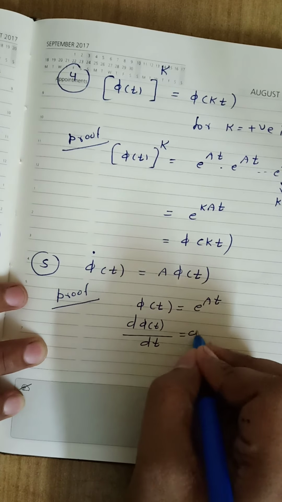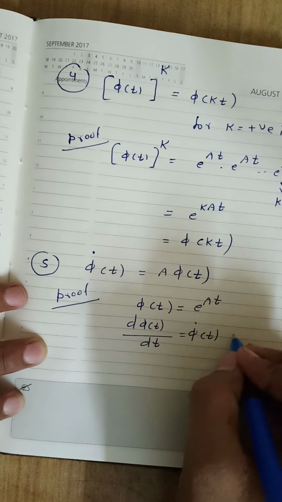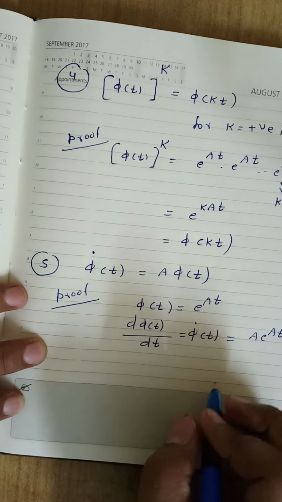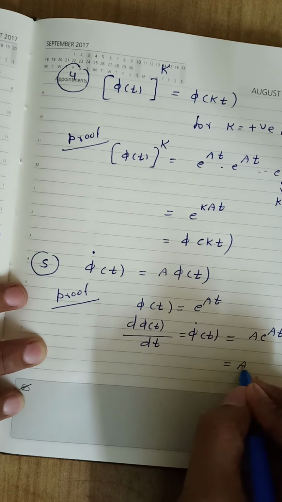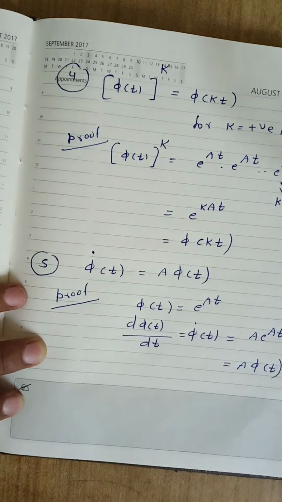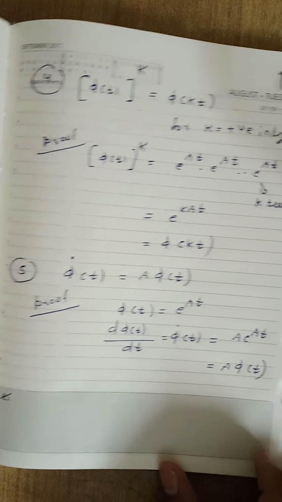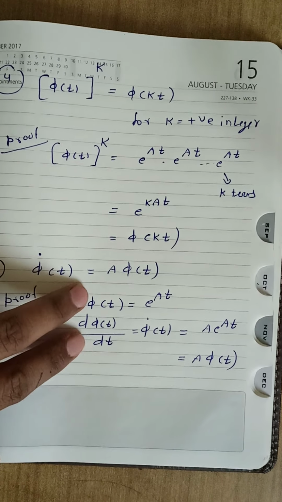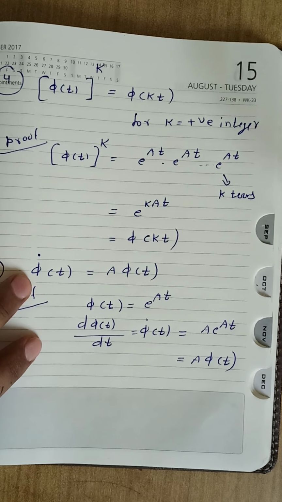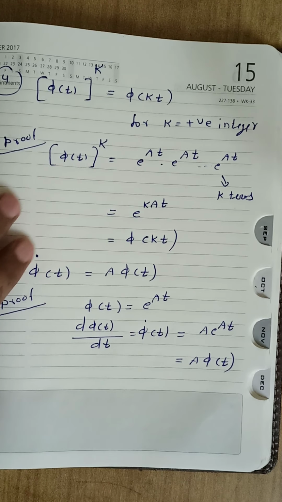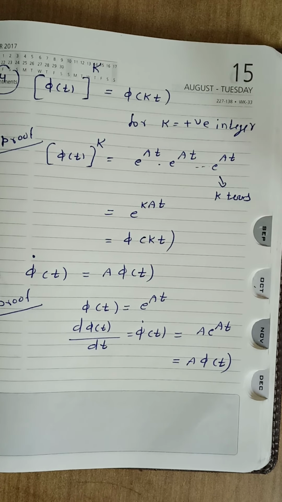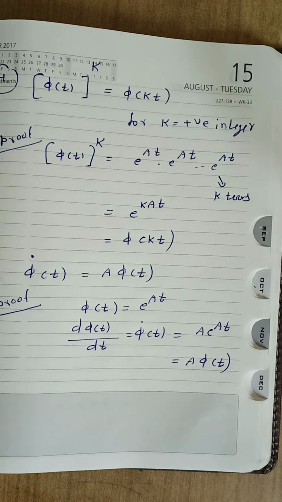So we have phi dot t equal to a e to the power at. It is equal to a phi of t. That's why we are saying phi dot t equal to a phi of t, where phi dot t will define first derivative of phi of t. So we have total 5 properties of state transition matrix.